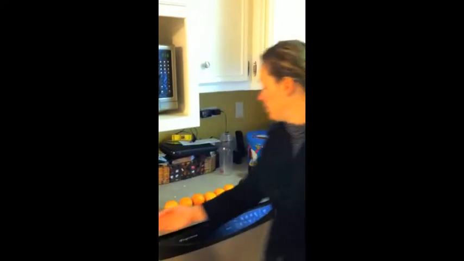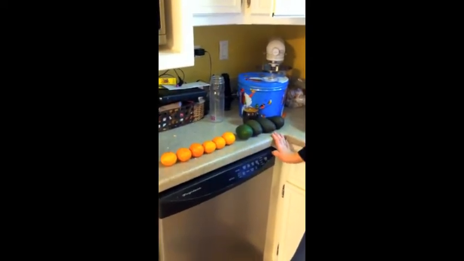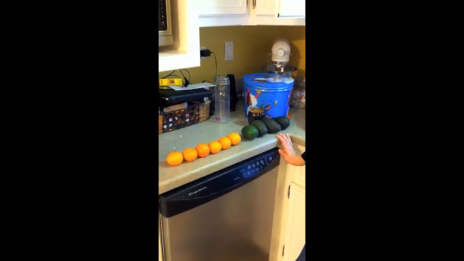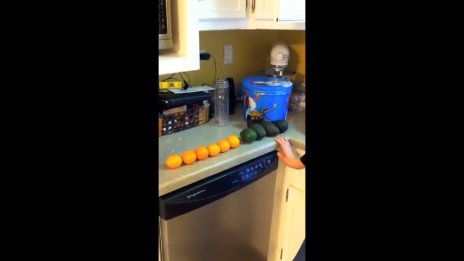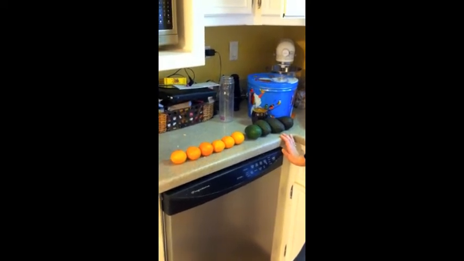First thing I want you to do is take a look at these oranges to avocados. I want you to write a ratio comparing oranges to avocados using a fraction. Go ahead and hit the pause button until everyone in your group has done this. When everyone in the group has completed this problem, hit the space bar again.